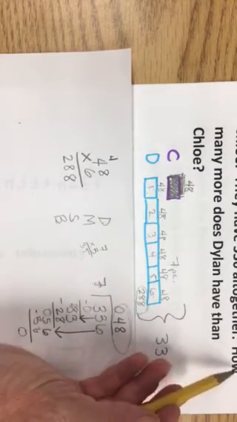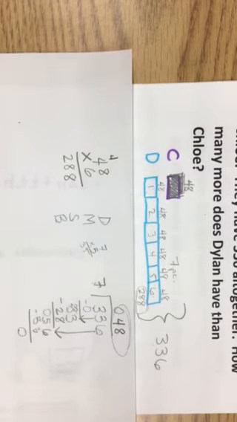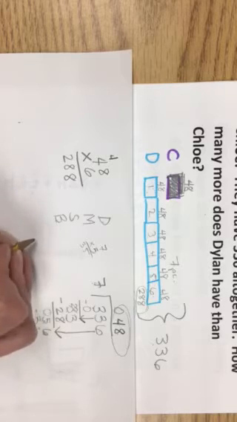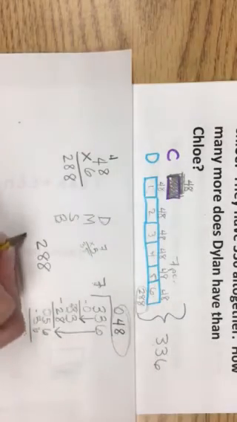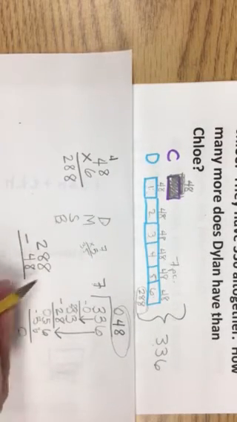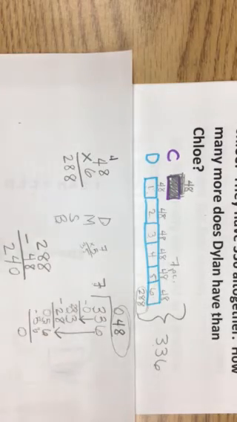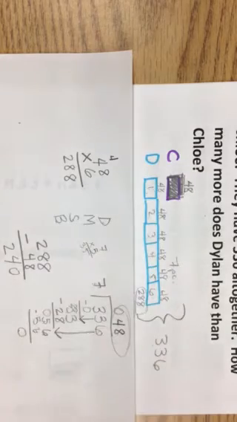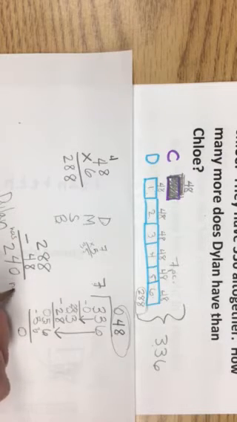We were solving for how many more does Dylan have than Chloe. So are we done yet? No, we're not done. Our last step is to take Dylan's total of 288 and subtract Chloe's amount of 48. 8 minus 8, 0. 8 minus 4, 4. And 2. So how many more does Dylan have than Chloe? Well, Dylan has 240 more than Chloe.